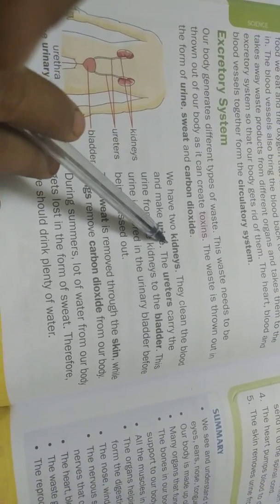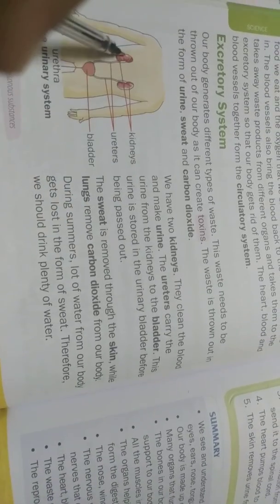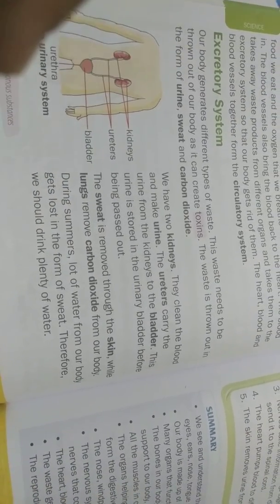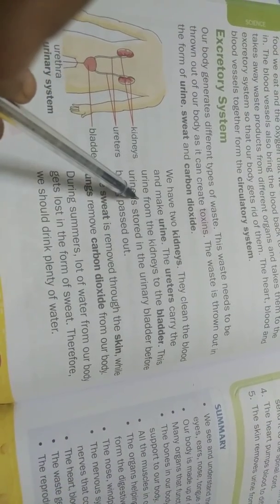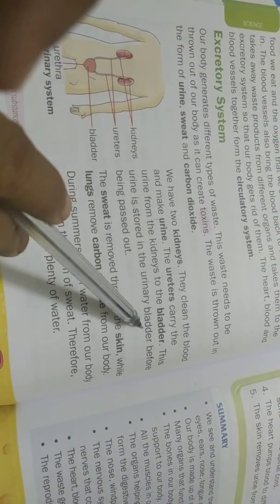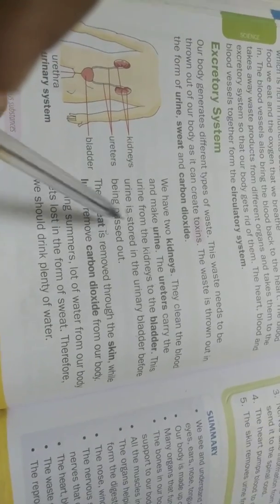How many kidneys do we have? Two kidneys. They clean the blood and make urine. The ureters carry the urine from the kidneys to the bladder. This urine is stored in the urinary bladder before being passed out.